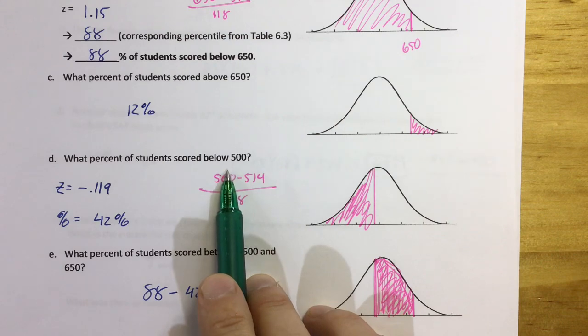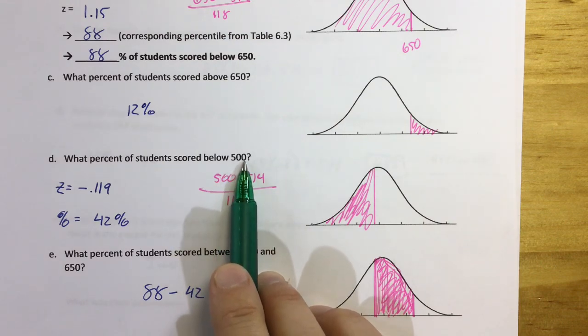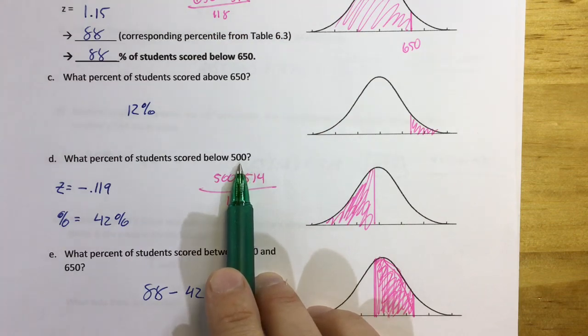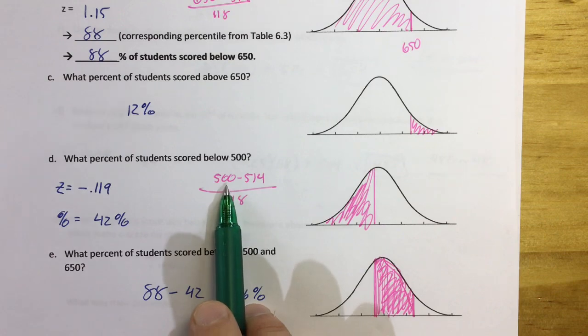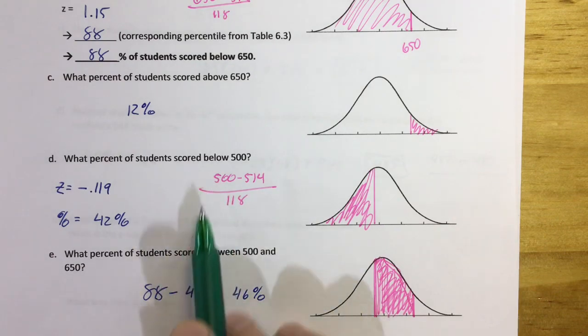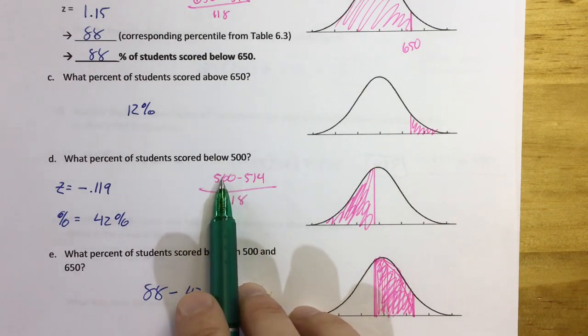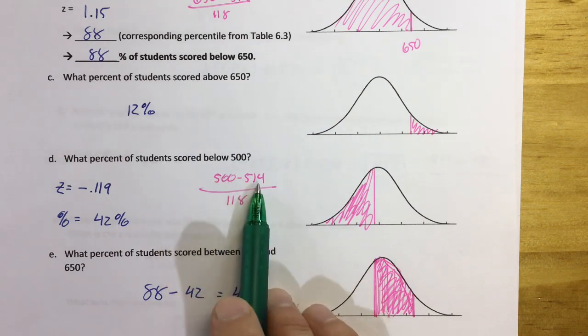Now, usually when these tests are designed, that should be around 50% because they want the 500 to be the mean score, but there's the reality of what the data actually produces. So in our example, it's going to be close to the 50%. You take the 500, which is the score that students got, and you subtract the mean from it.